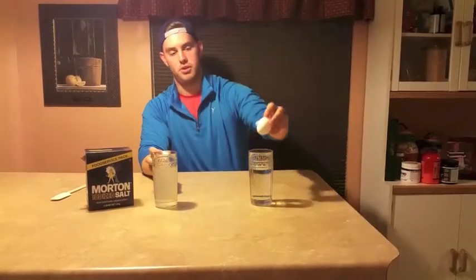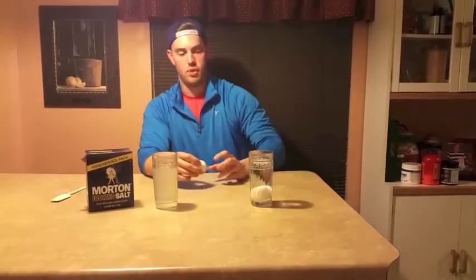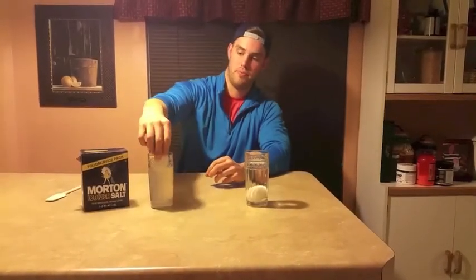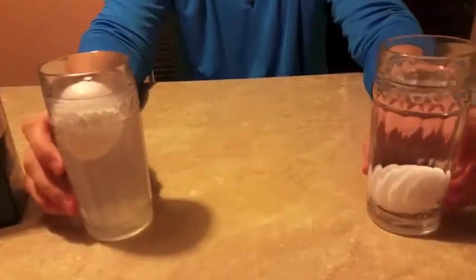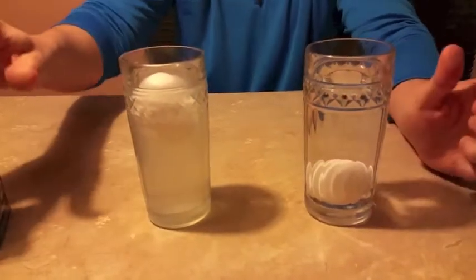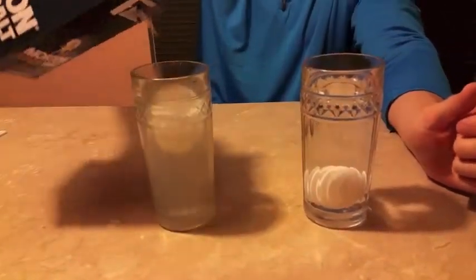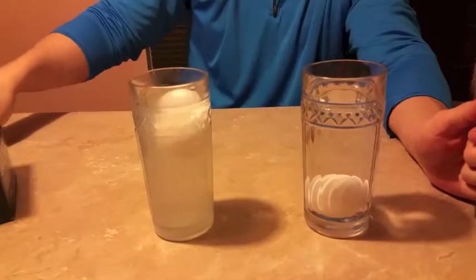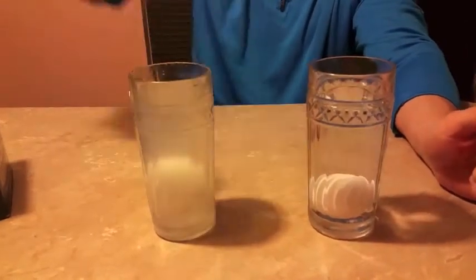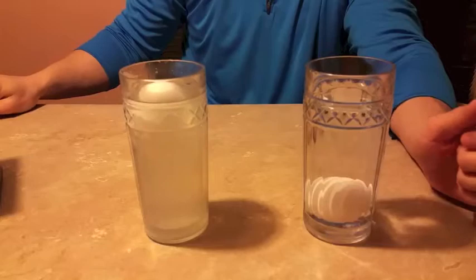We're going to drop the egg in each glass, and we're going to see which one sinks and which one floats. First, we're going to drop it in tap water. And as you can see, the egg sinks. We're going to drop it in salt water and see what happens. And as you can tell, the salt water is more dense than the egg. That's why the egg floats. And if I pour more salt, the egg will bounce because of the density. So even if I push it down, the water is still more dense and therefore the egg floats.